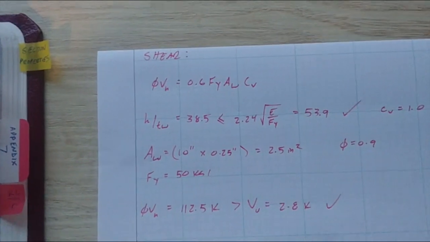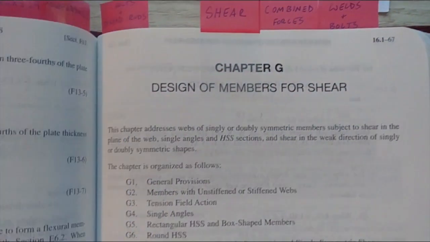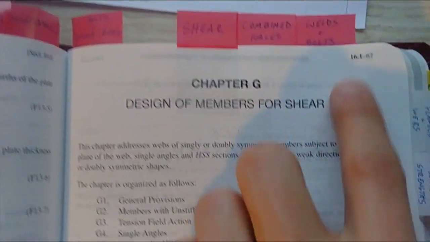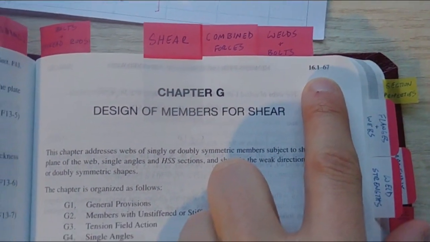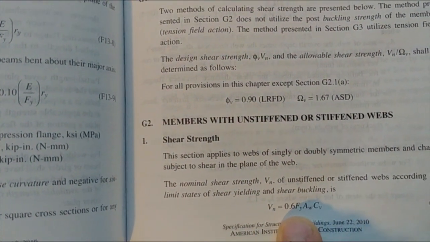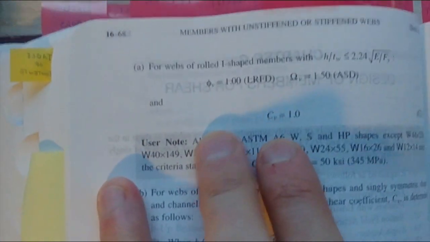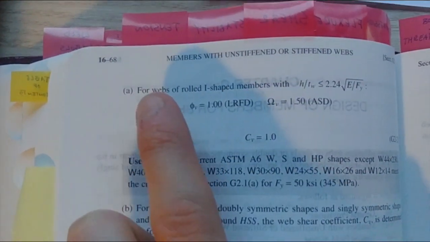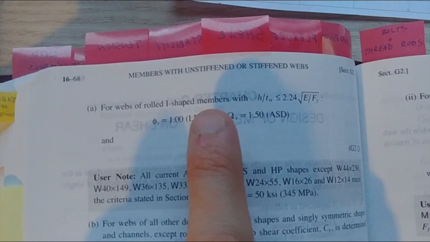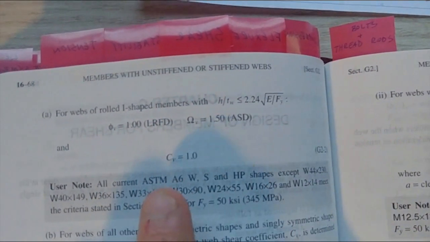And lastly, we need to solve for shear. Shear is pretty straightforward. We need to go to AISC chapter G. That's 16.1-67, and we go to G2. That's your shear equation. If you flip to the next page, you know all your variables besides CV. For webs of rolled I shapes members, which is what we have, where H over TW is less than that, you know that CV equals 1.0.